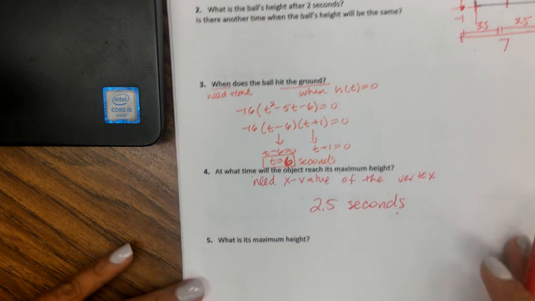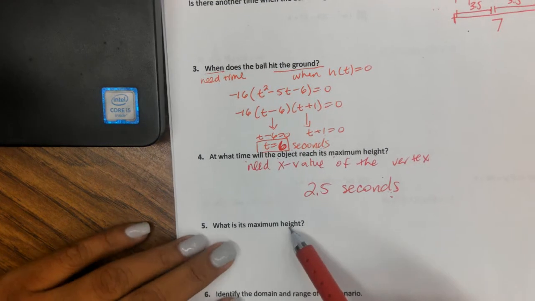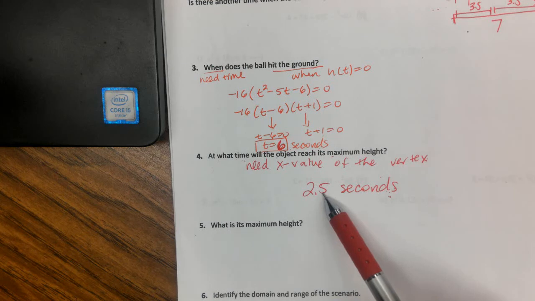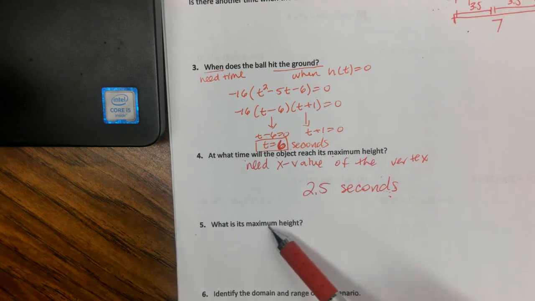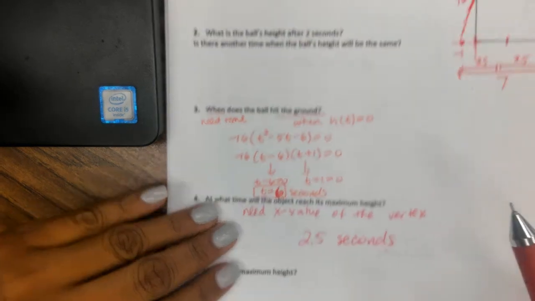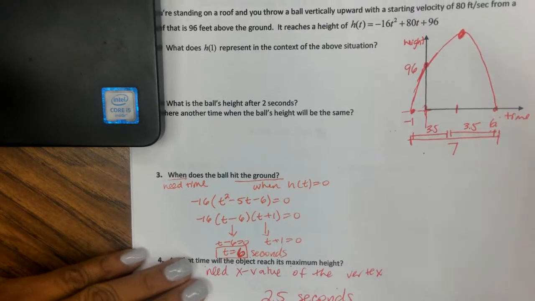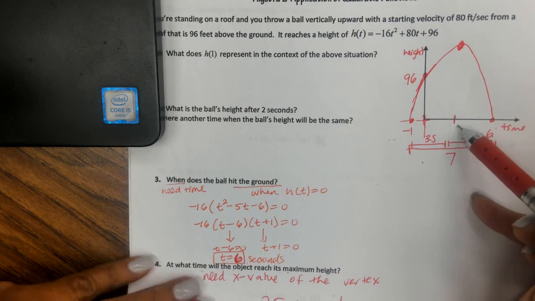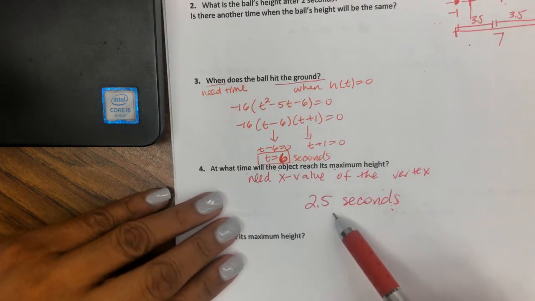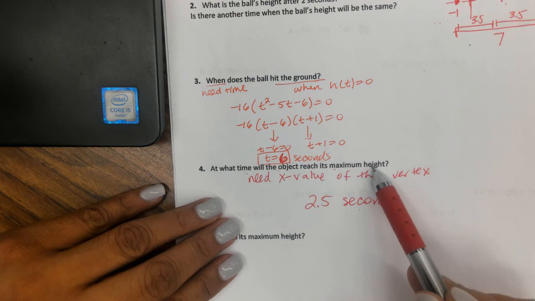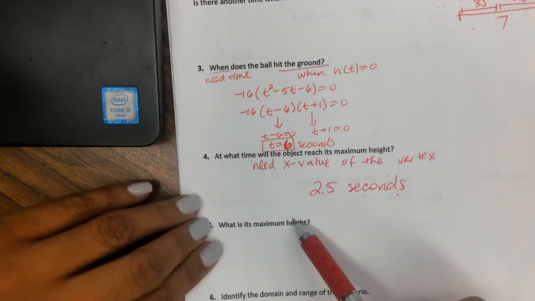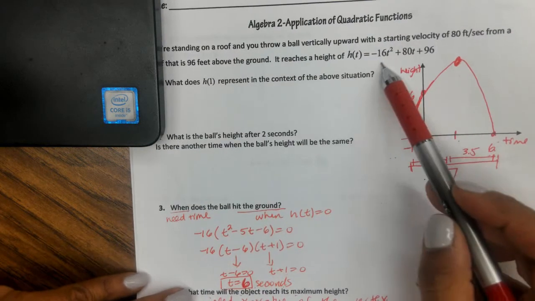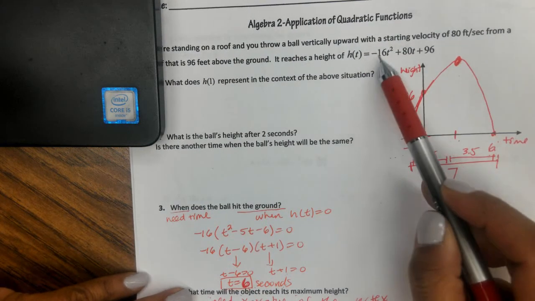Okay, I'm going to go on to 5. What is the maximum height? So we know when it reaches the maximum height at 2.5 seconds. What is the maximum height? So I'm hoping that you know what they're looking for. They now need the y value of the vertex. We just found the x value to be 2.5. That's the time it reaches the maximum height. What is the maximum height? They want me to take this 2.5 and plug it in to the original problem and get the y value.